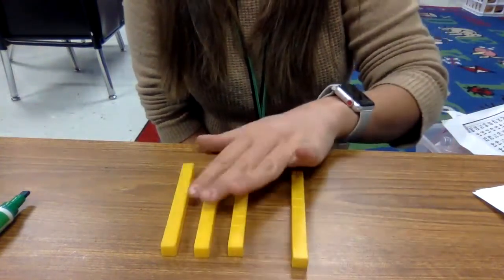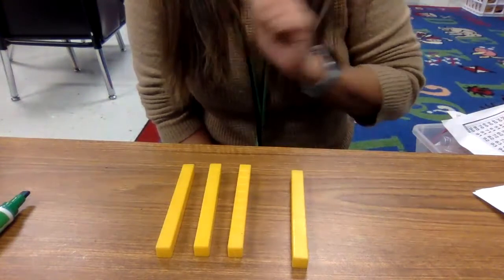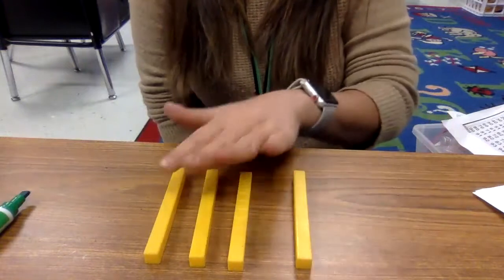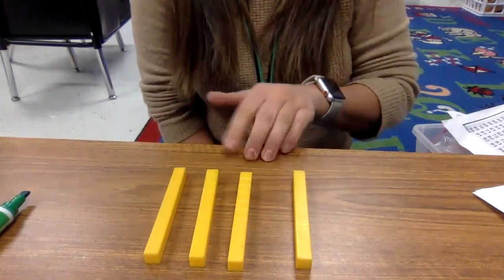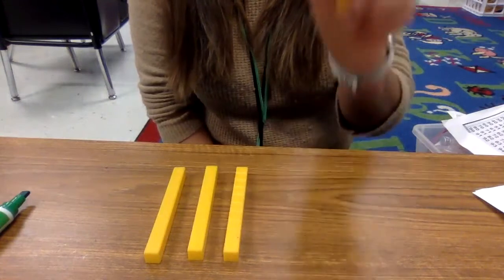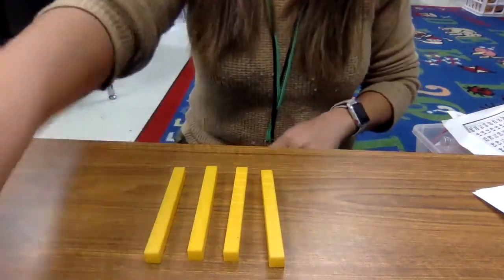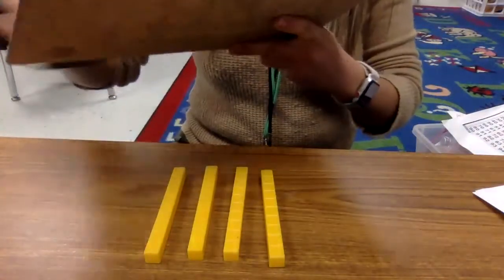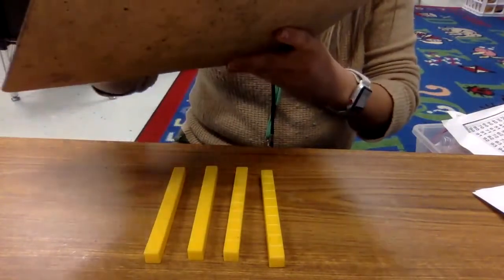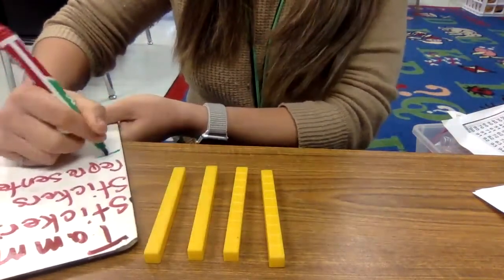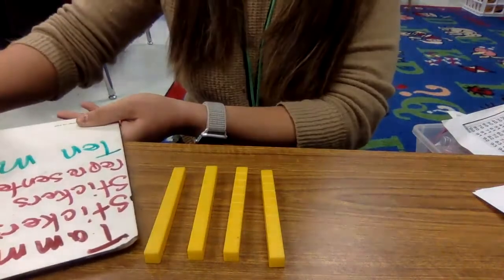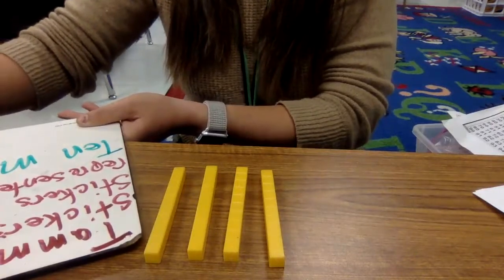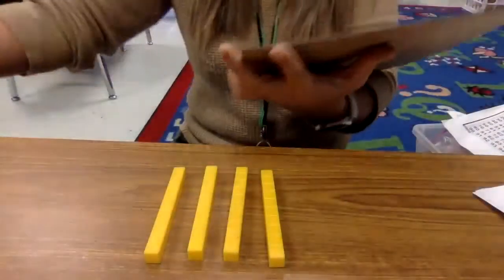We need to know 10 more than 30. 10, 20, 30, 40. 40 would be the number that is 10 more than 30, than the number of stickers she has. So 10 more is 40.